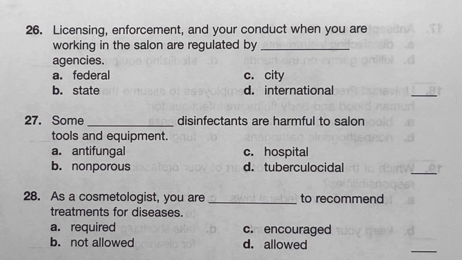Number 27. Some blank disinfectants are harmful to salon tools and equipment. A. Antifungal, B. Non-porous, C. Hospital, D. Tuberculosidal. And the correct answer is D. Tuberculosidal.